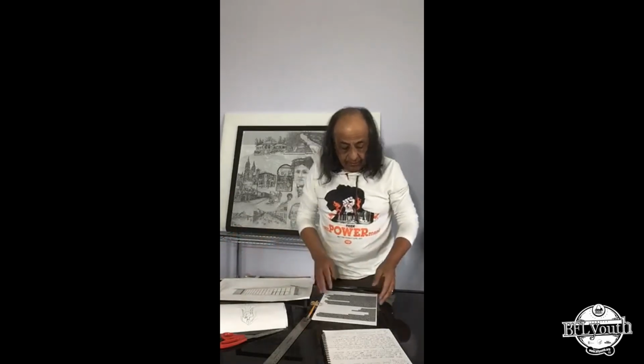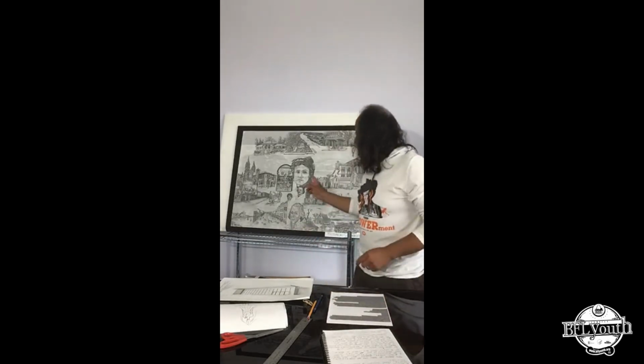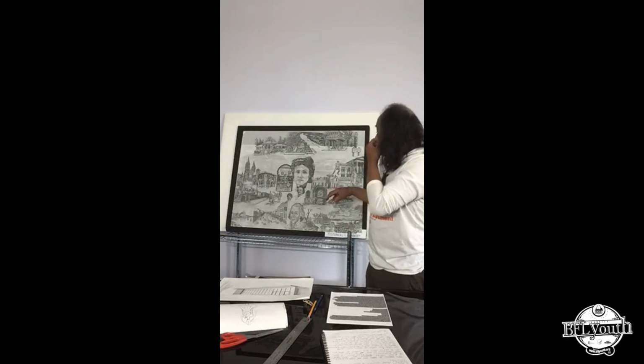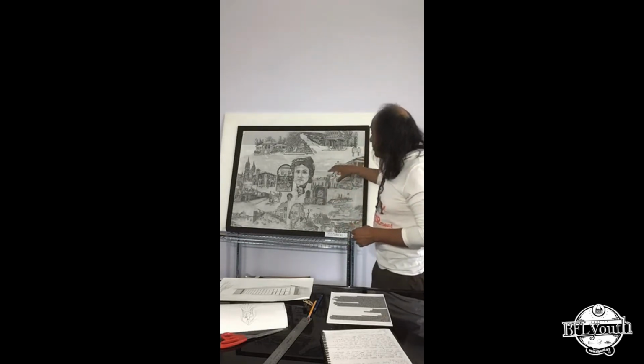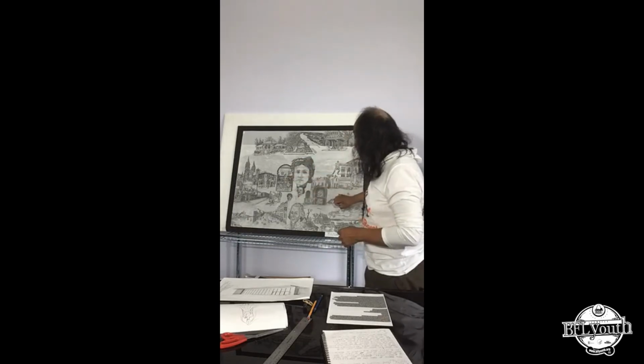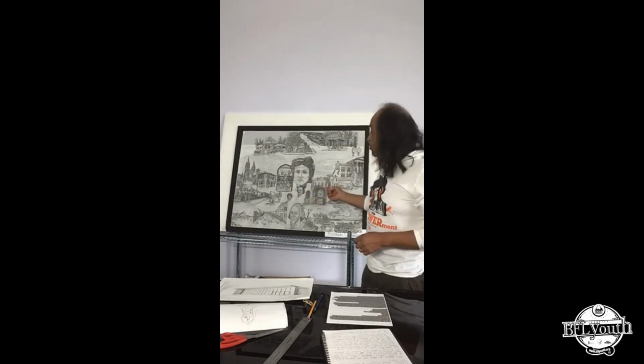The next area that we're going to hit is called photorealistic or hyper-realistic drawings. And this is what this would be. You can see there's some architecture happening over here, there's some faces happening over here, but you can see all the dimensions on this drawing as you can see it.